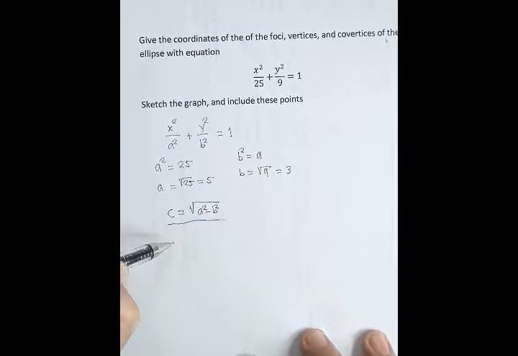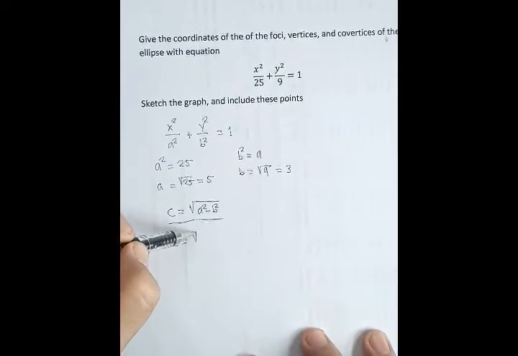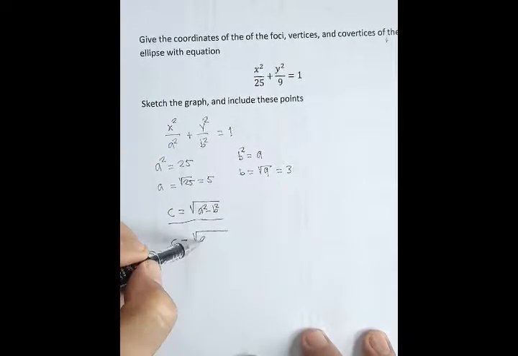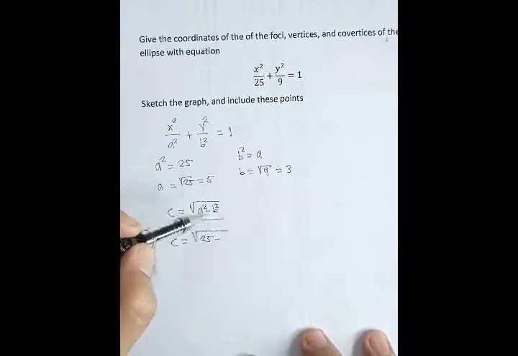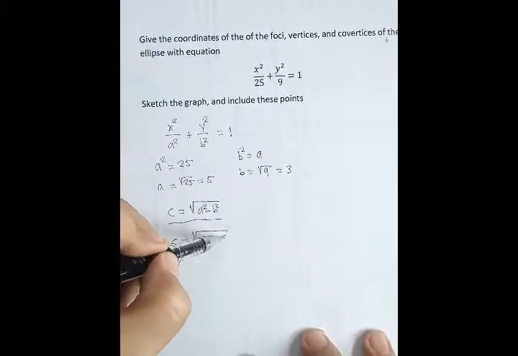So our c is equal to the square root of a squared, which is 25, minus b squared. Ang atong b squared in this case is 9.